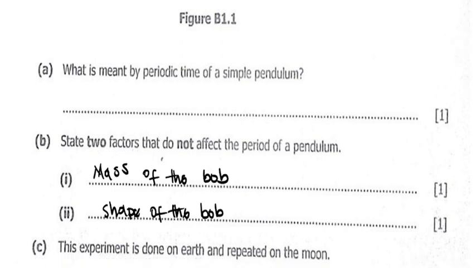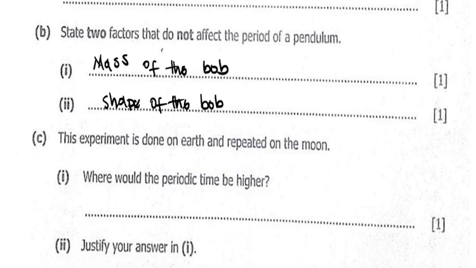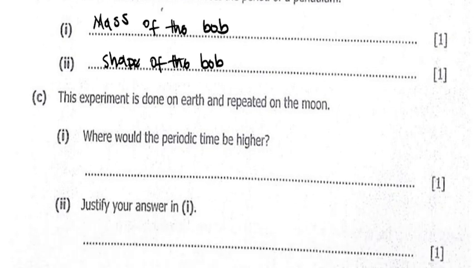Alright, we proceed. Question C. This experiment is done on Earth and repeated on the Moon. Where would the periodic time be higher? So is it on Moon or Earth? So the answer here is on the Moon.